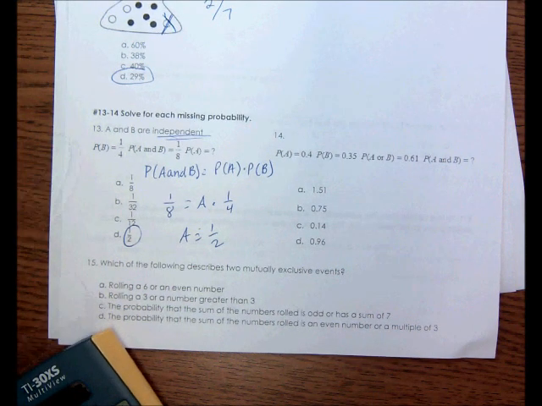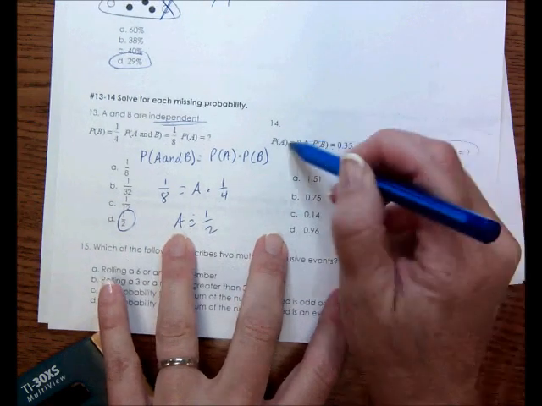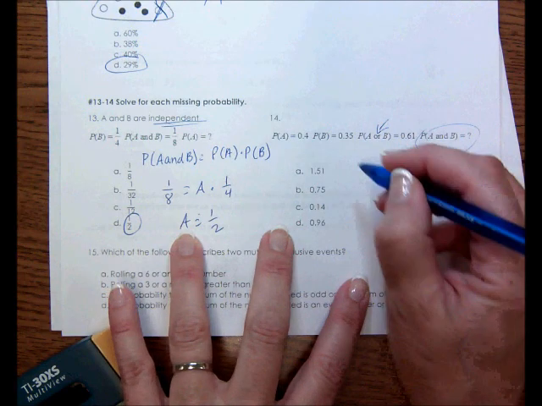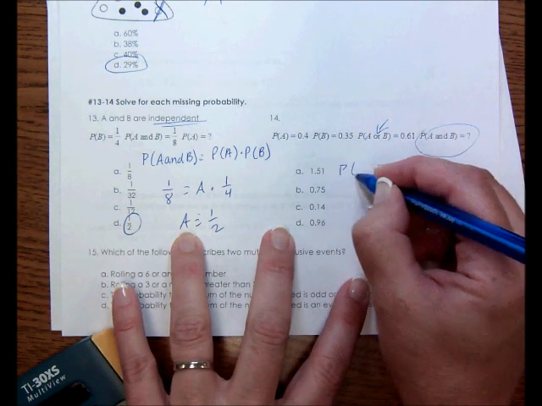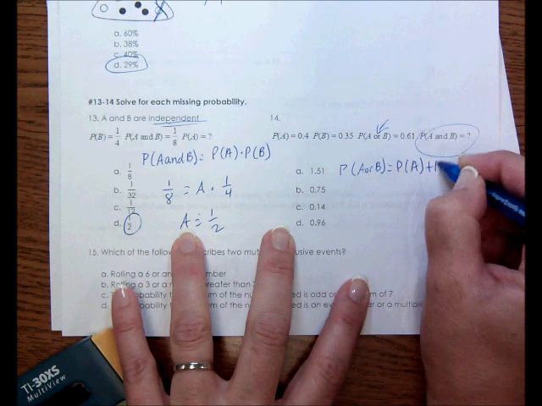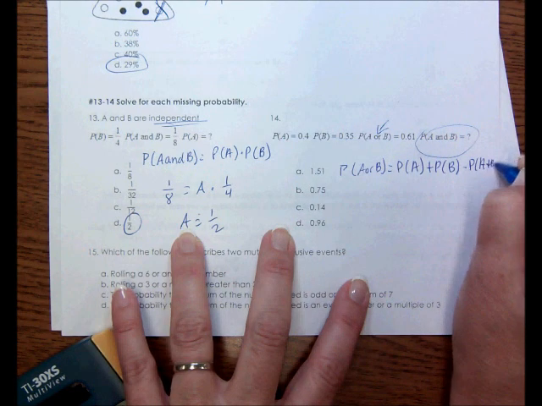And then 14, I am asked to find the probability of A and B, and I am given an OR in each probability. So if you look at your formula sheet, you can say, okay, I can use the OR formula, or the addition rule. Probability of A or B is equal to the probability of A plus the probability of B minus the intersection of the two.